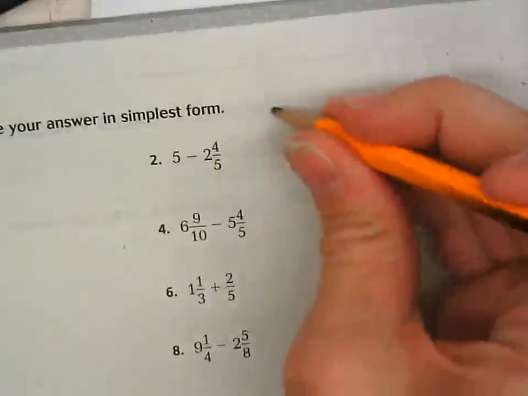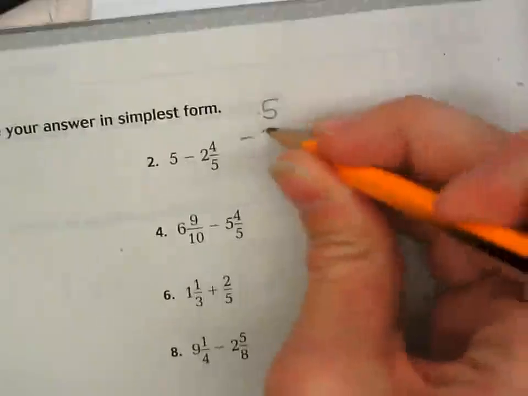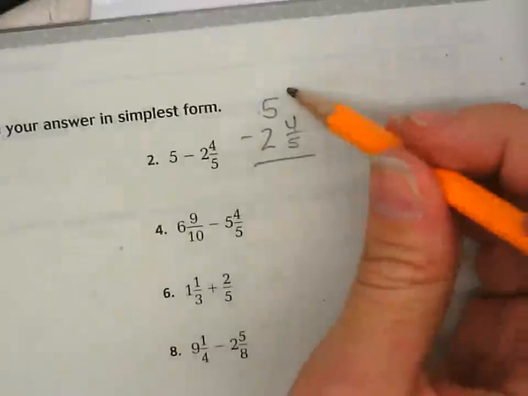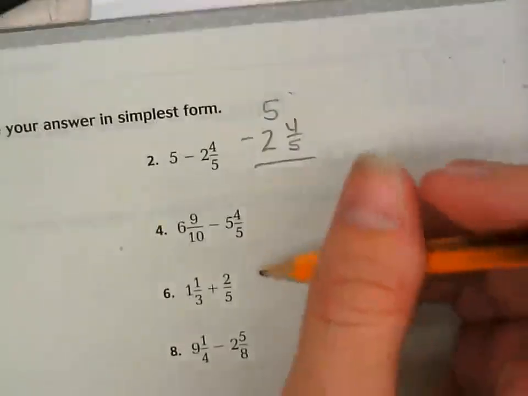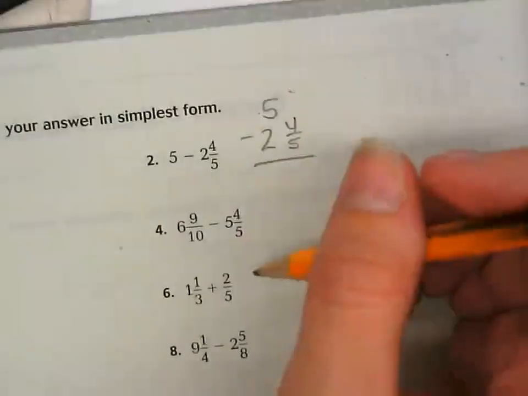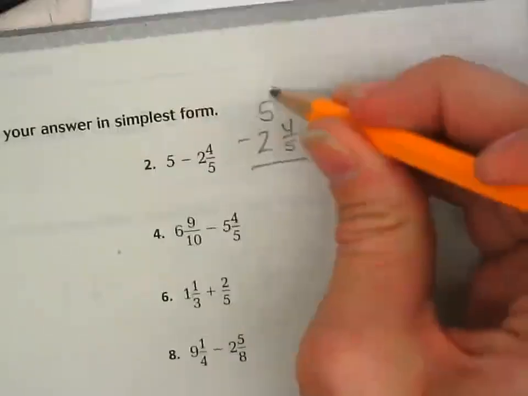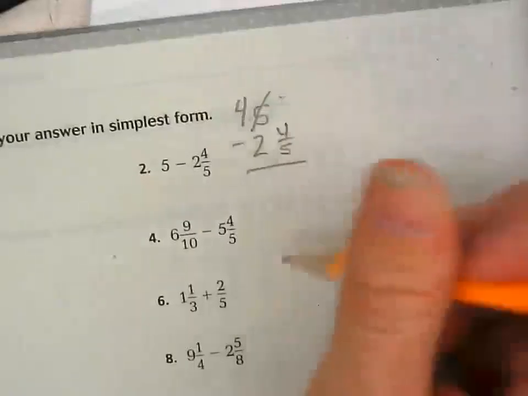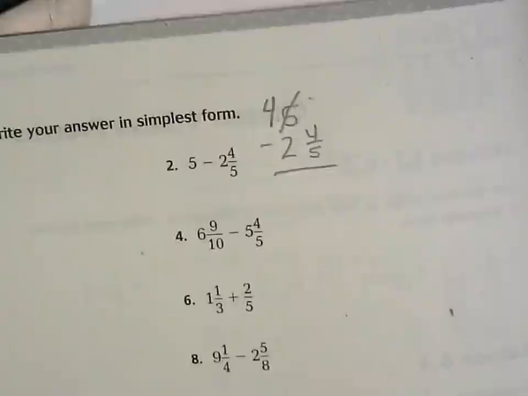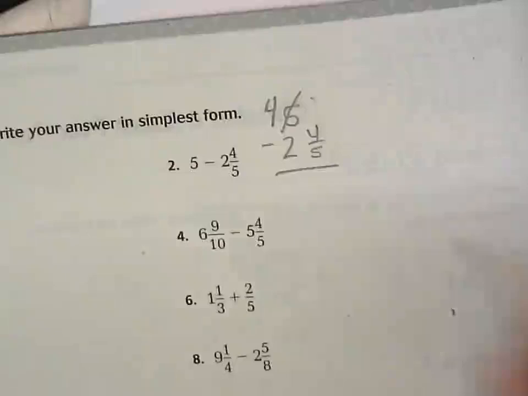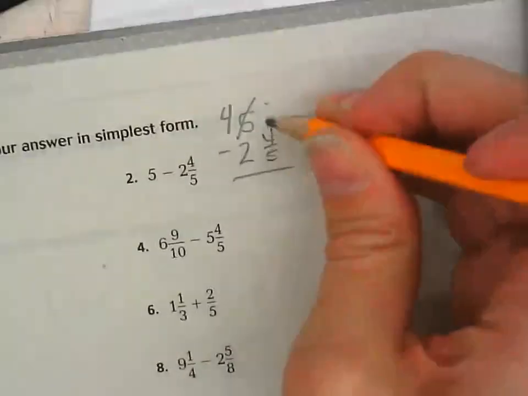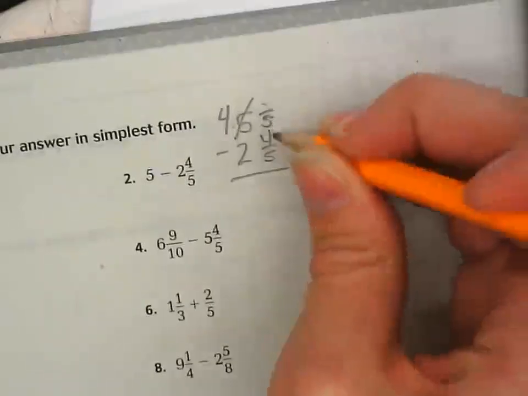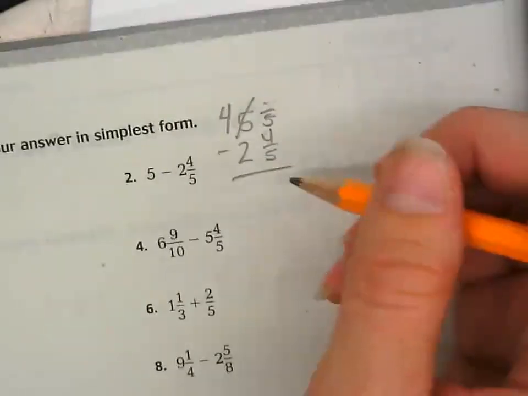Oh, number 2. It's fabulous. 5 minus 2 and 4/5. How am I going to subtract 4/5 when I don't have a fraction there? Oh, I can borrow from my whole and that 5 will become a 4. How would I represent that whole in a fraction? Well, I know I need like denominators to subtract, so I'll give it a denominator of 5. And if it's 1 whole, how many 5ths would be 1 whole?